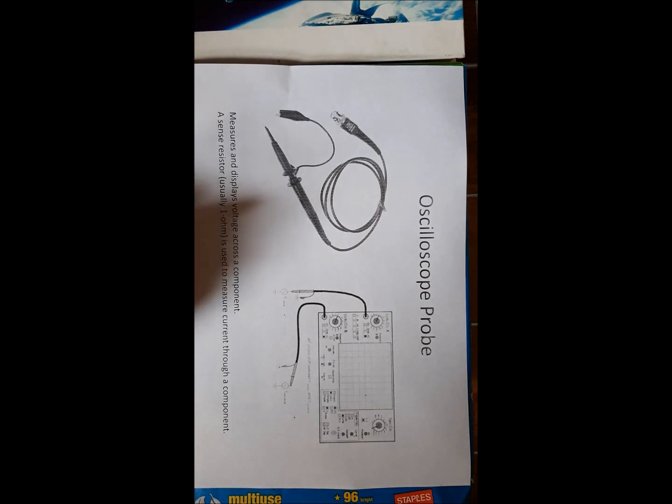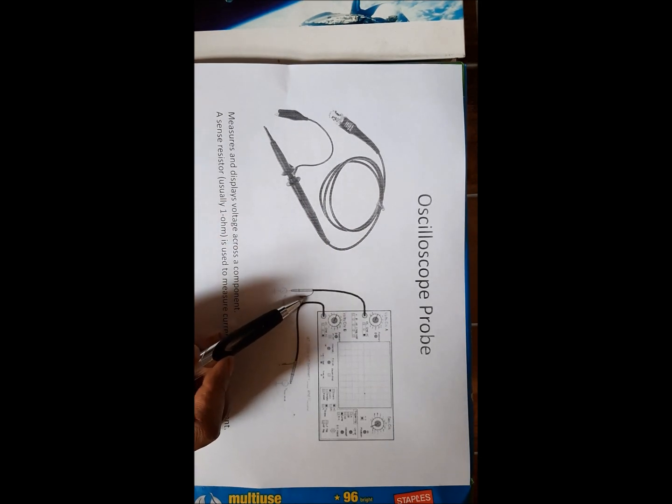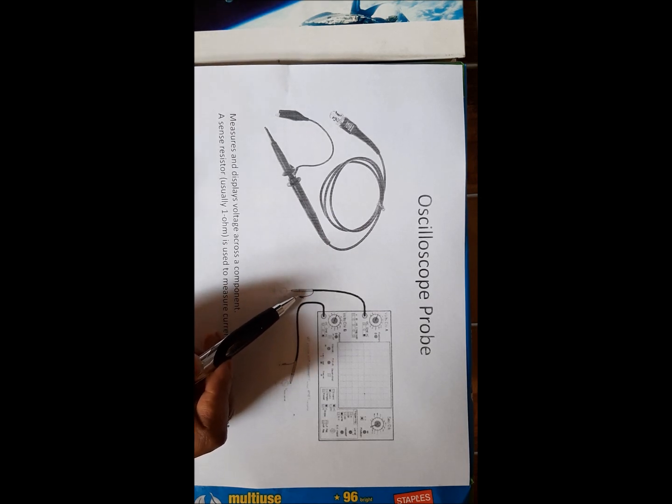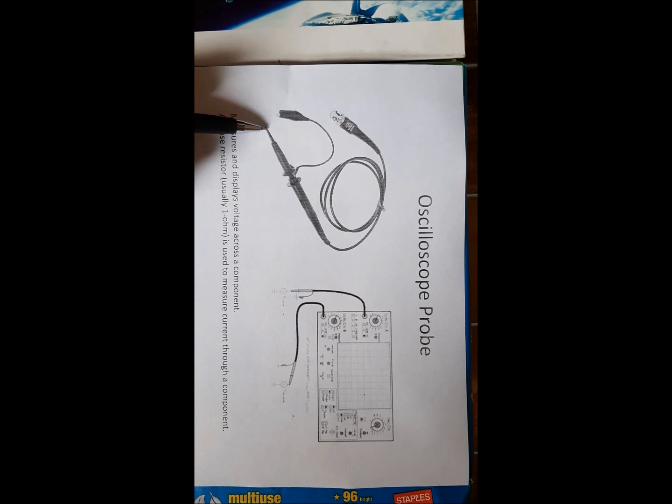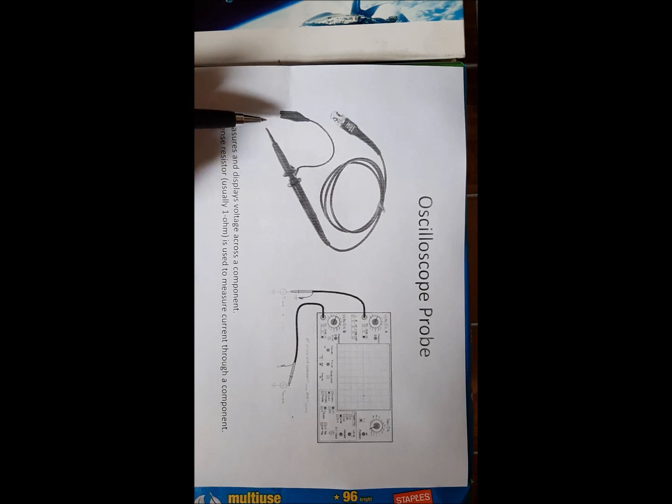So basically you see we connect across the terminal, not in series. We connect this probe across the component, so we can measure only the voltage. We connect this side with one terminal and this side with ground, so it is across the component. That's why we can only measure voltage using an oscilloscope.